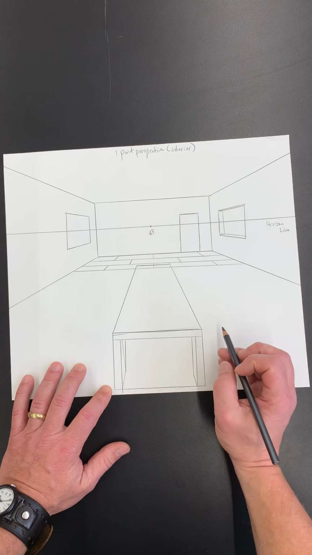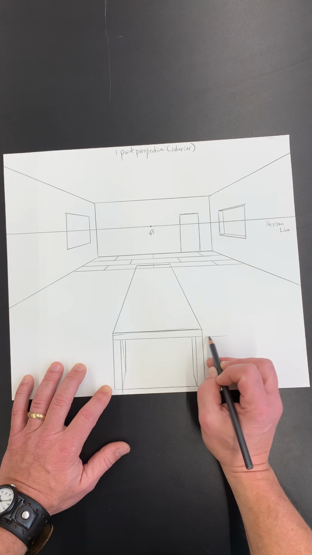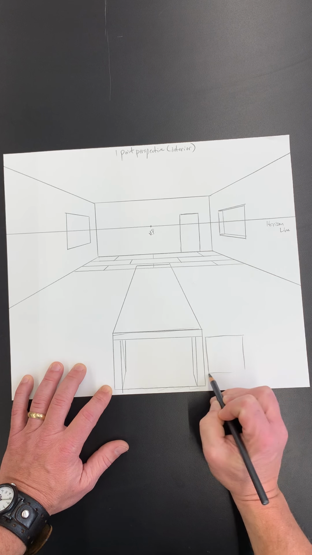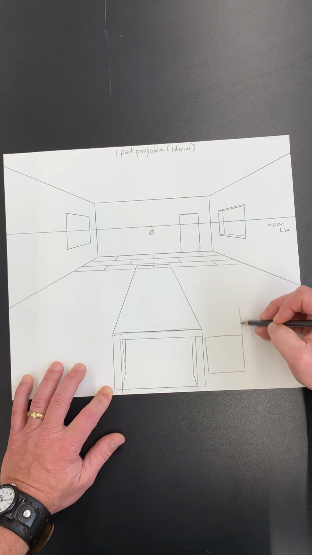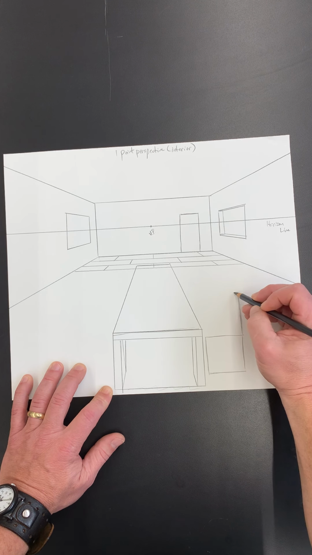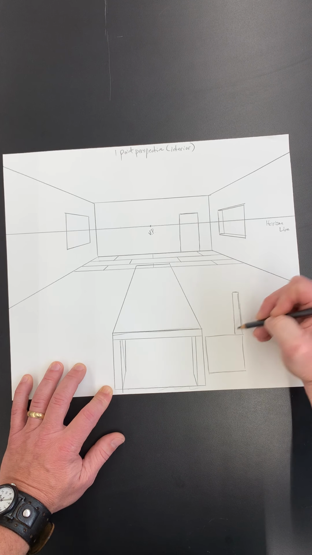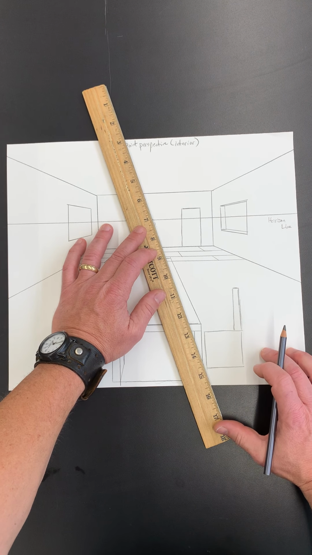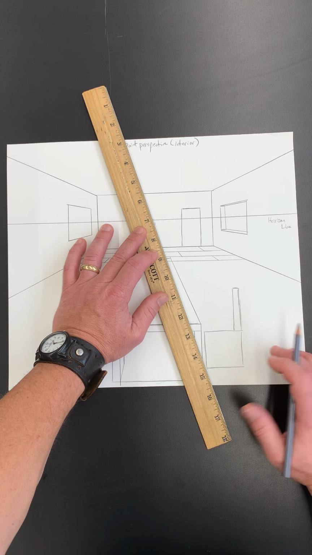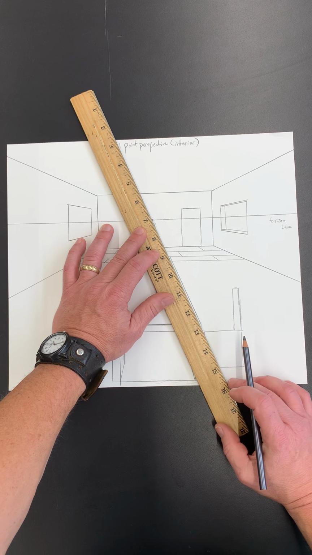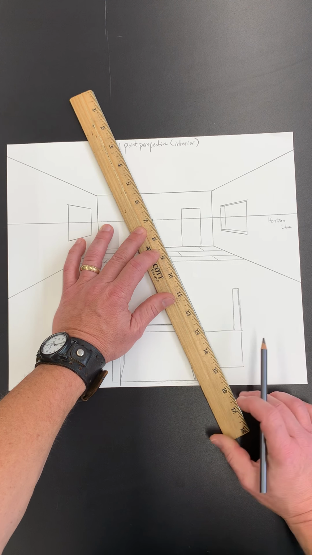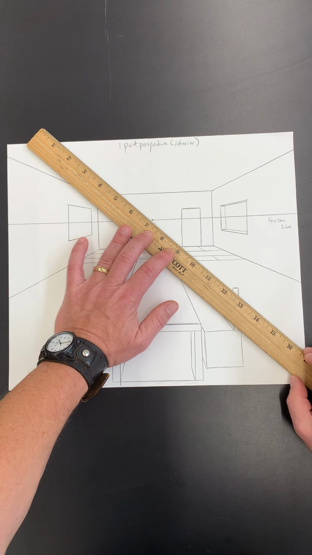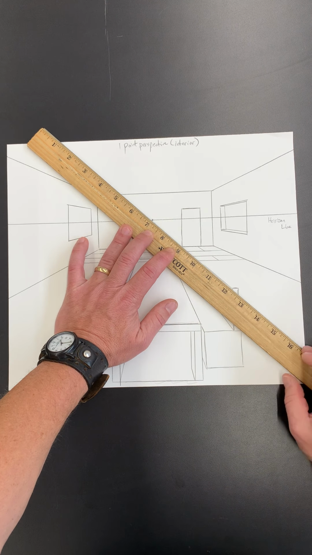If I wanted to start putting other objects in here, maybe I could start with a square with a rectangle stacked on top of it. Now what I'm going to do is I'm going to do the same thing I've been doing, where I'm going to line up to each corner that I can without drawing through my objects and bring back convergent lines. Keeping them light because I might have to do some erasing here pretty soon.